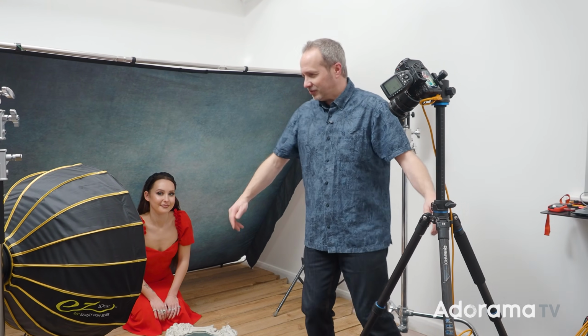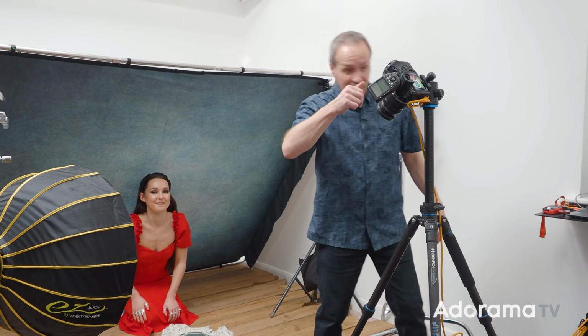So I've got a few different mirrors to try. We're going to try a few pictures. Sophie, are you ready? Let's take a few photos.